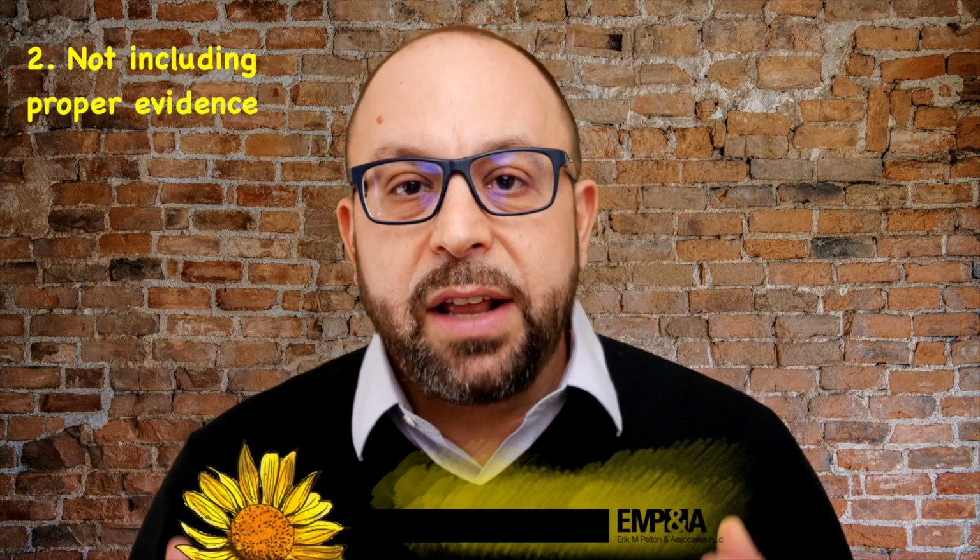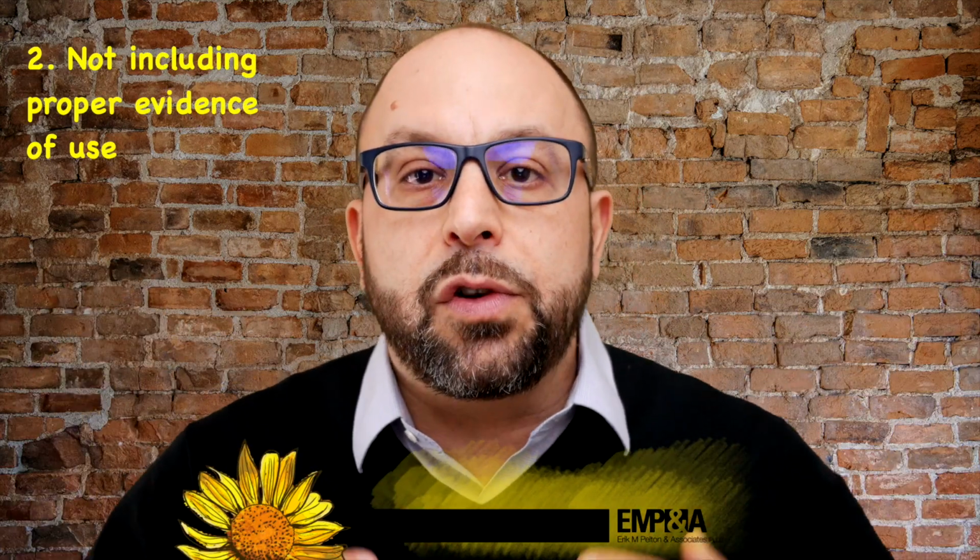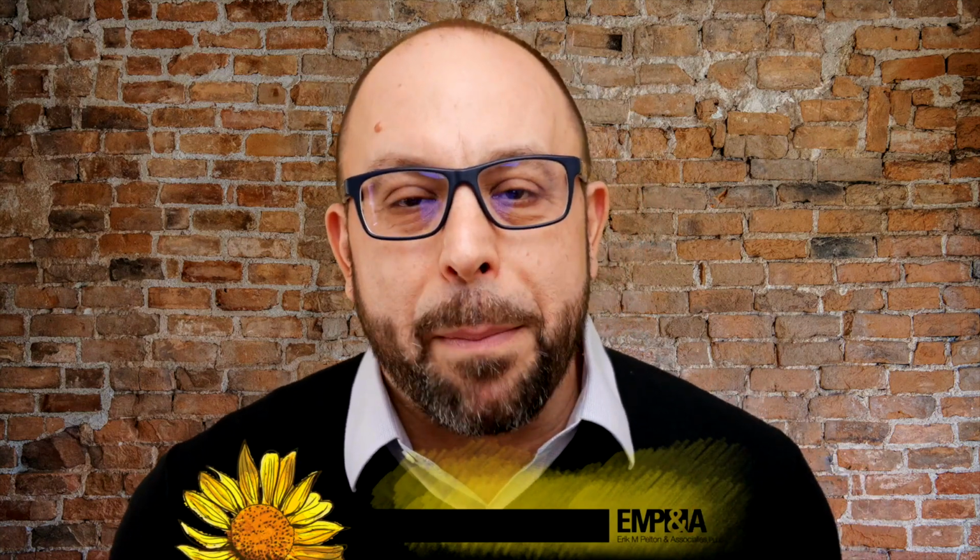The second common mistake that applicants make is not including proper evidence of use or not understanding what the use requirements are. So the use has to match the goods and services. The use has to match the mark. The use has to be captured and submitted properly. There are many elements of getting evidence of use proper. So make sure when you're thinking about filing a trademark application that you understand all the issues about use and intent to use and how that factors into the application process.